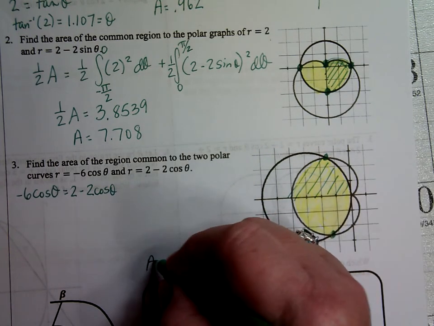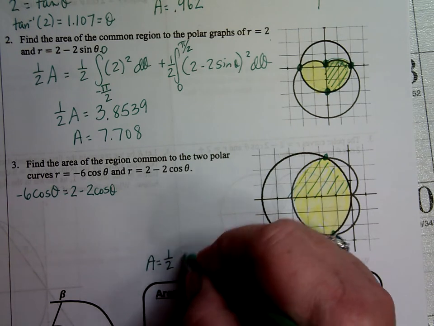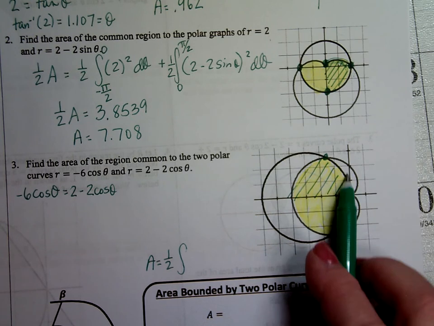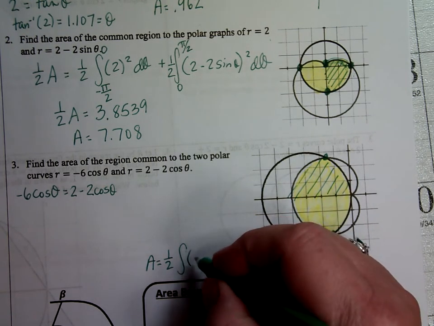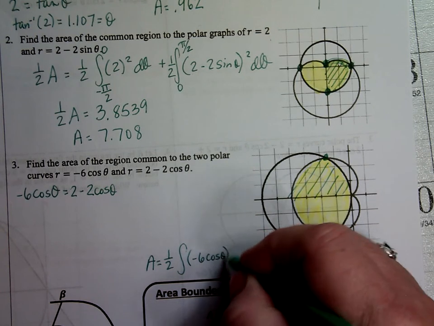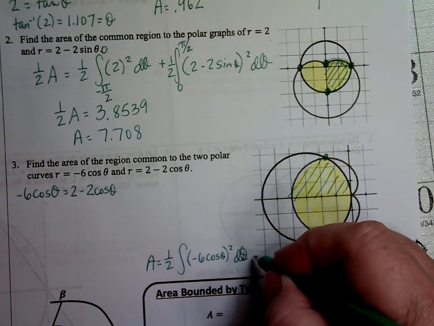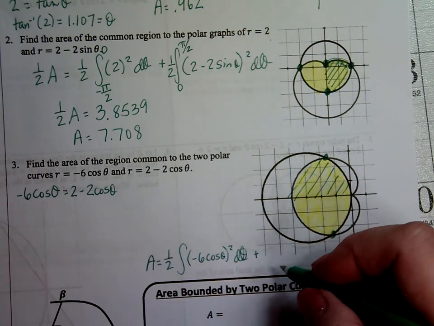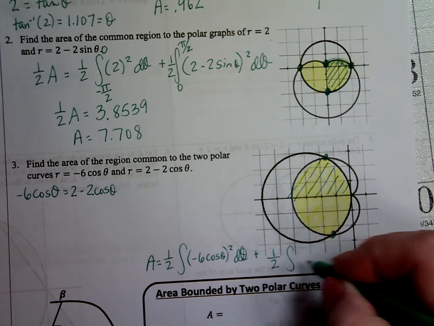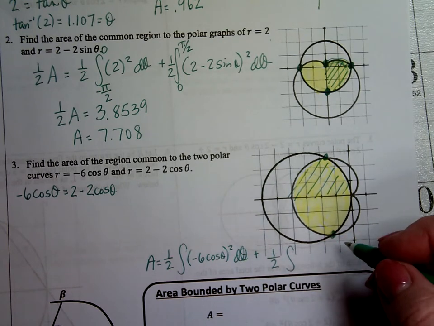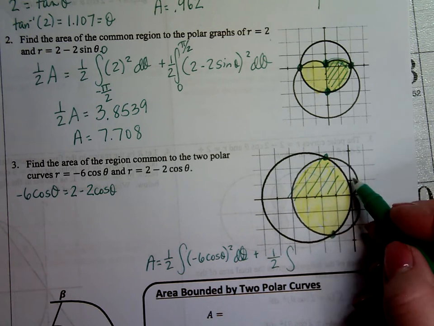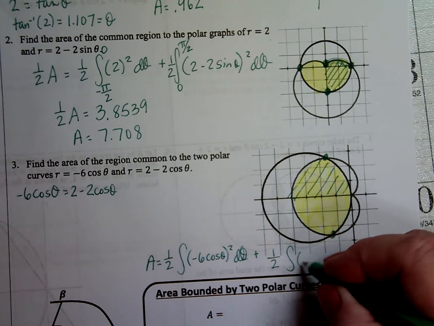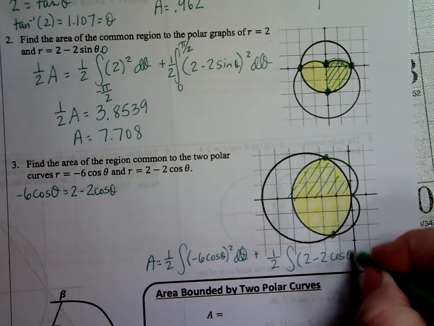Area is 1/2 the integral. Well, what's your right function? That's the circle. So that's going to be your -6 cosine of theta squared d theta. And then I'm going to add that with, we don't know bounds yet. We're going to talk about those. But let me put the formula because that's what we've been doing. Keep it consistent. 1/2 the integral, and now I'm looking at the other side of this, which happens to be the 2 minus 2 cosine of theta. So 2 minus 2 cosine of theta quantity squared d theta.